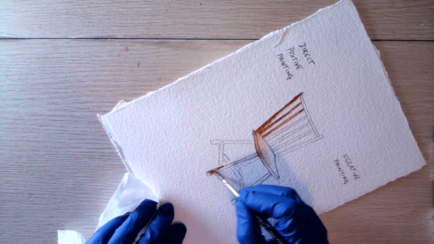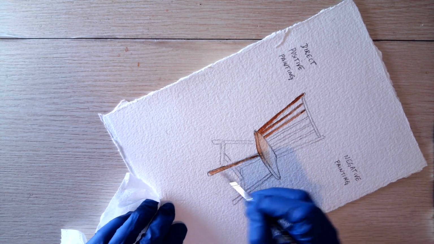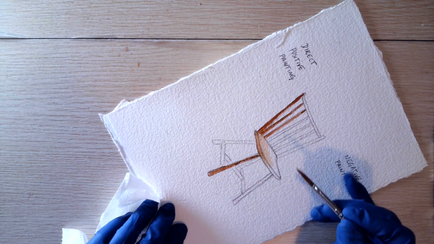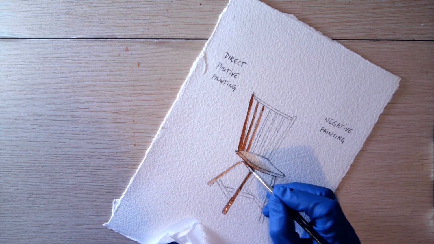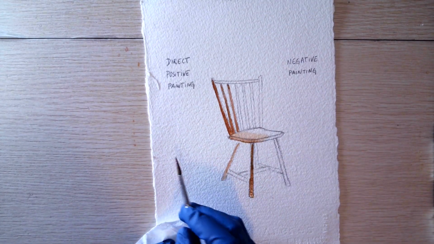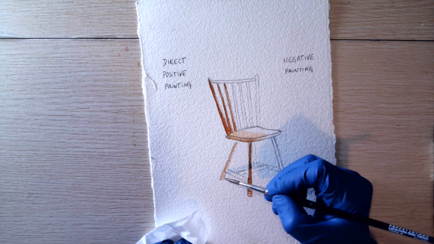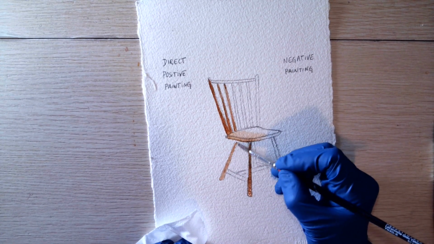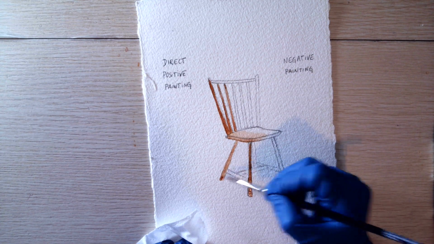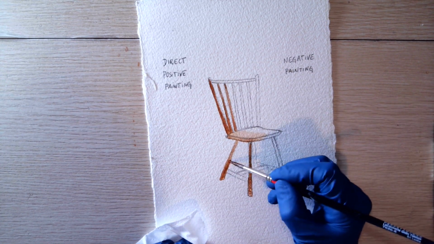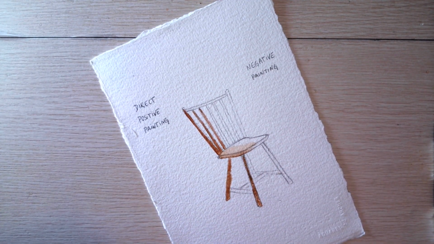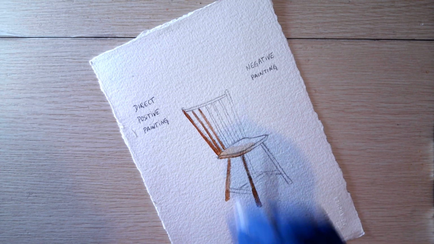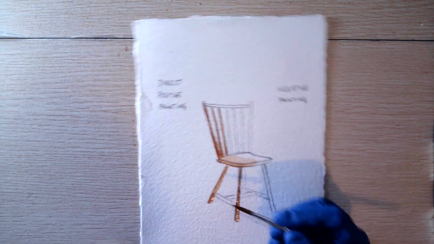I intentionally rotate the paper so it's easier for me to make straight lines in a certain direction. It's always easier to make a straight line vertically than horizontally. And in case you put a little too much, just lift it.